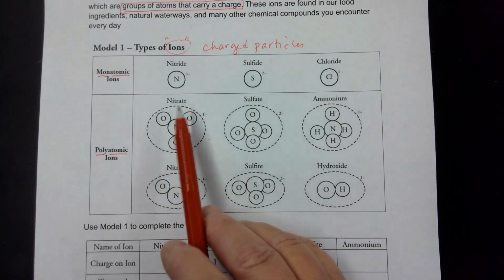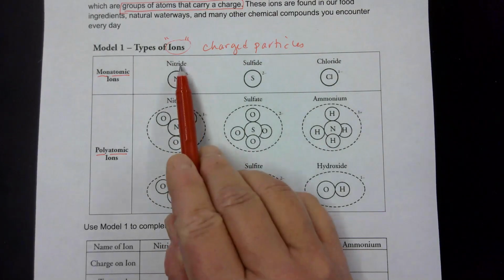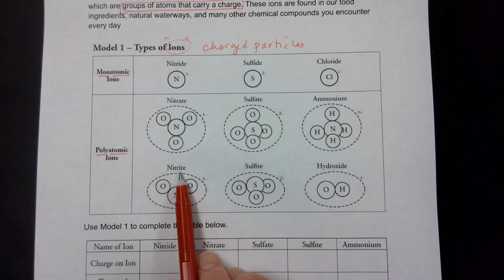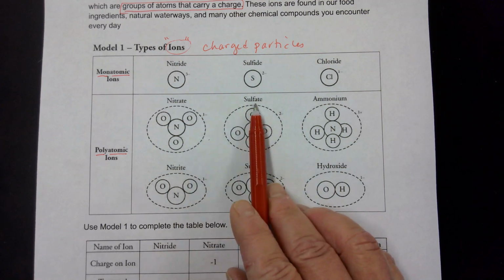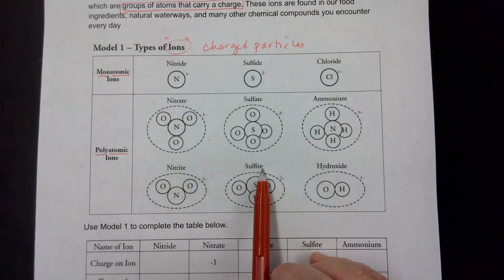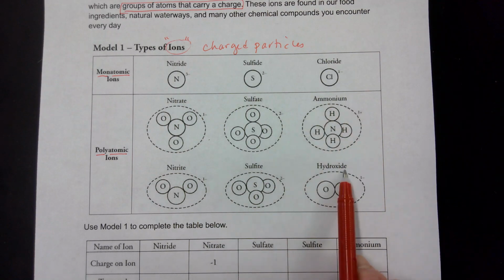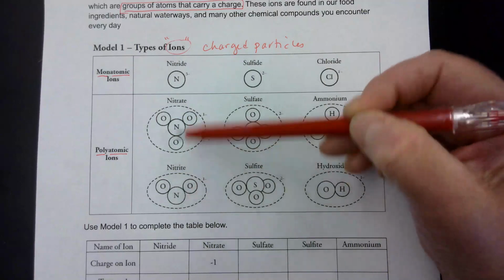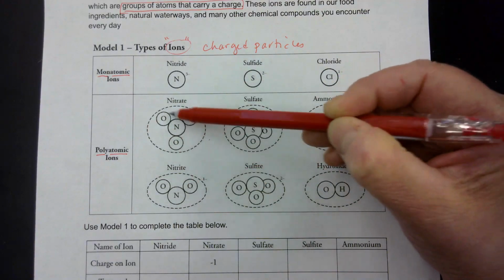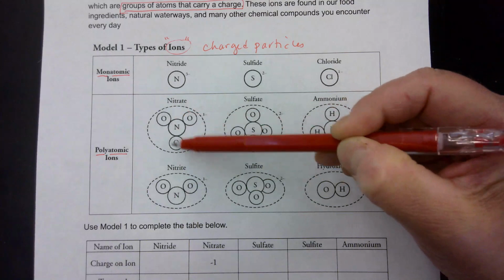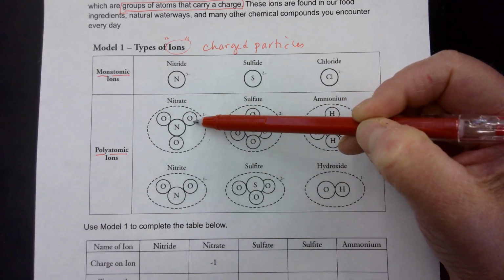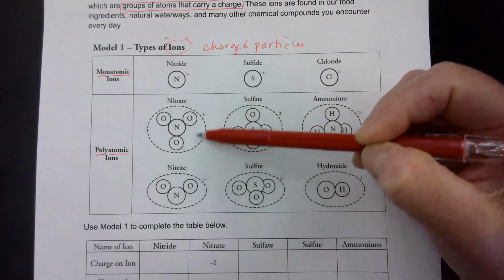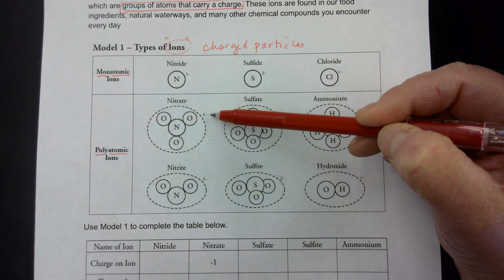Polyatomic ions, we have something that's called nitrate, different from nitride. We have nitrate and we have nitrite. We have sulfate and we have sulfite. We have ammonium and we have hydroxide. So if we go back and take a look at the ones with nitrogen, each one of these has nitrogen. This one has 1 nitrogen and 3 oxygens. And collectively, this whole thing, all these atoms together, have an overall charge of -1.